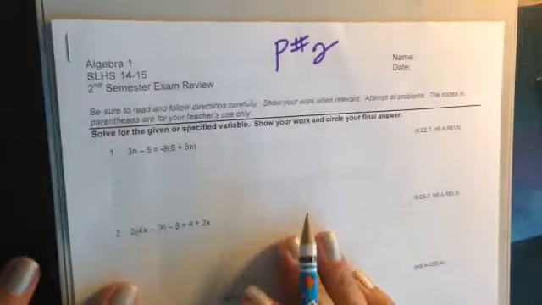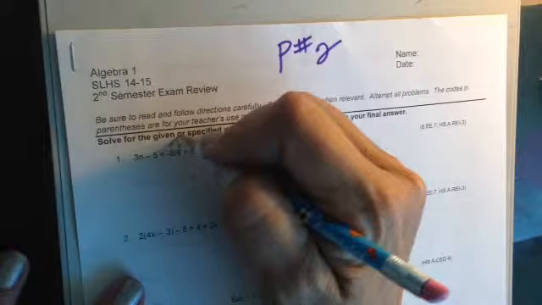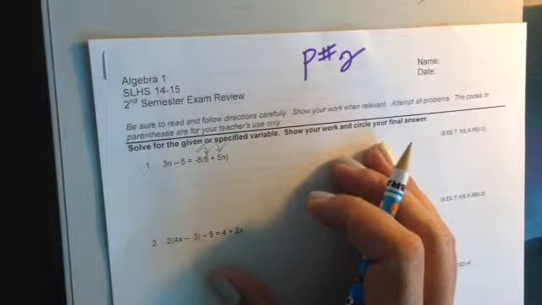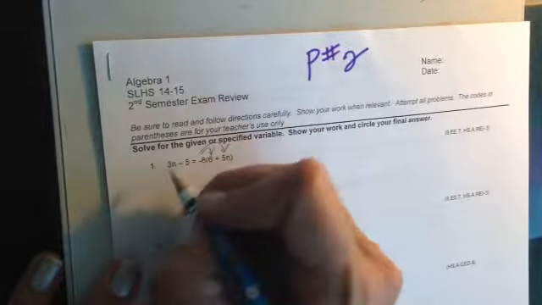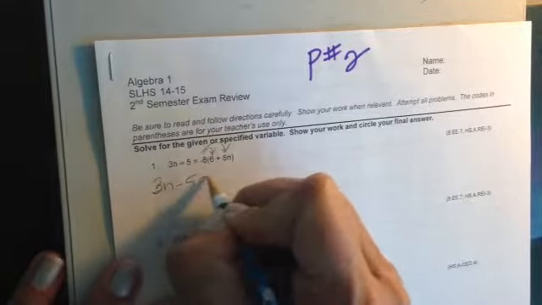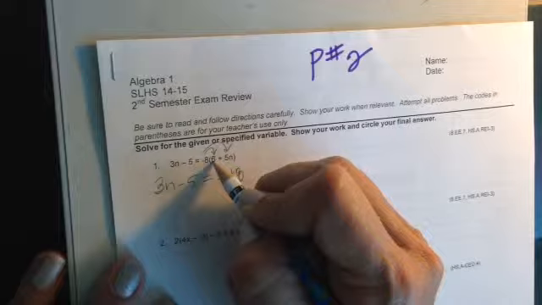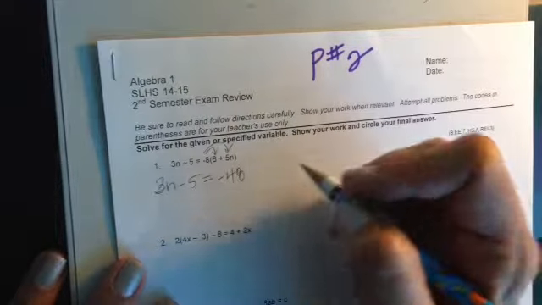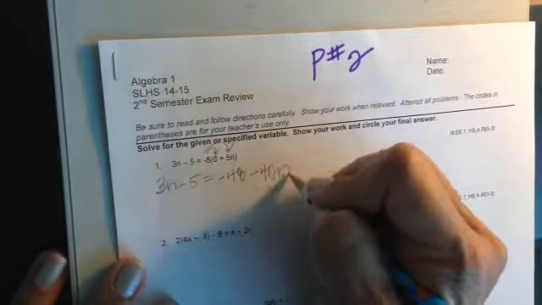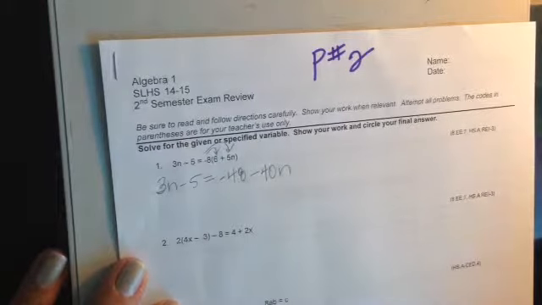Okay, in the first problem, we need to distribute the negative 8 on the right-hand side. Before we do that, I am just going to copy what's on the left, 3n minus 5, and this will be negative 48. Negative 8 times 6 is going to give me negative 48 minus 40n. And then from here, I want to gather up like terms.